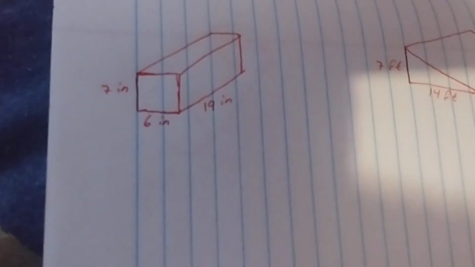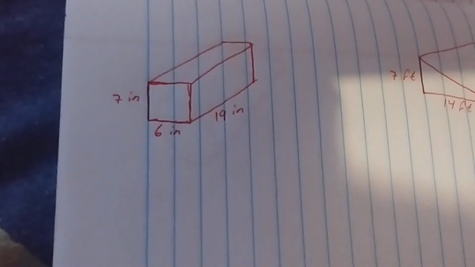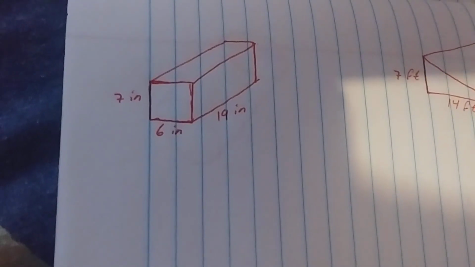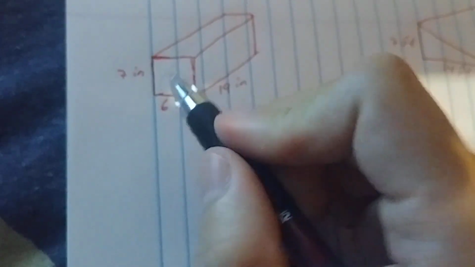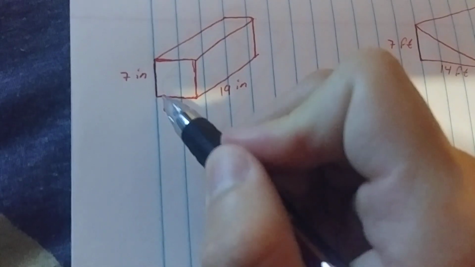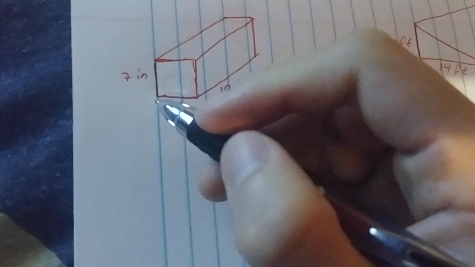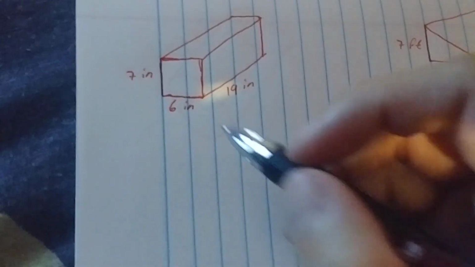Now, I'm going to find the volume of this rectangular prism. Again, the base is not given, but we can find the base just by multiplying the length times the width. That'll give me my base. Again, if the base is not given, you have to just multiply length times width times height.